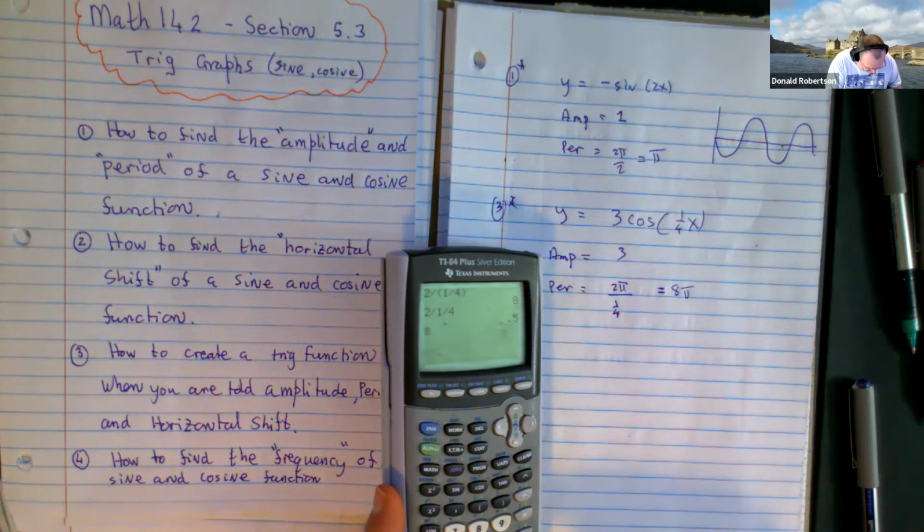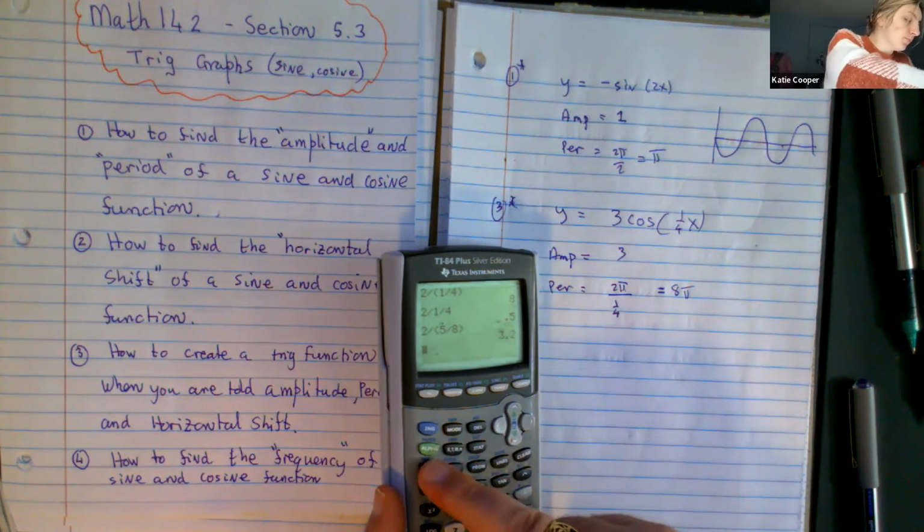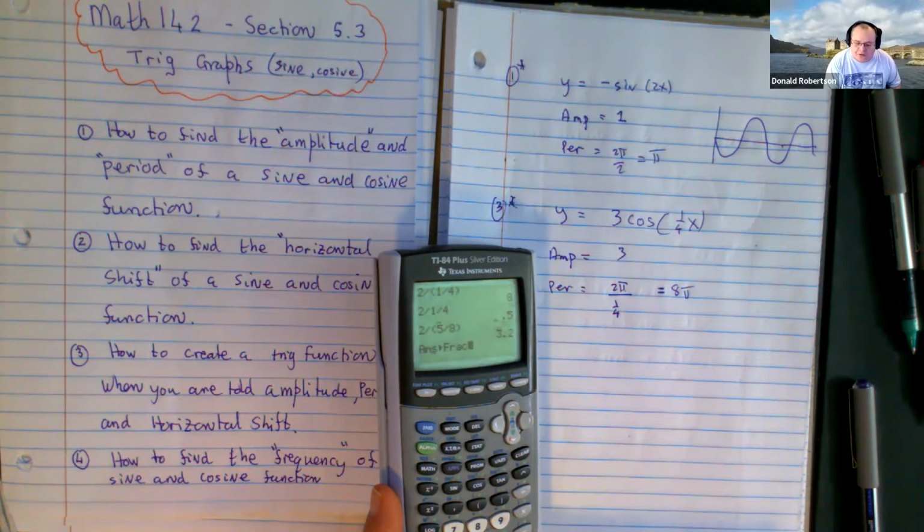So if you want to do 2 divided by 5/8, you would put a bracket round the 5/8. And when you hit answer, you're going to get that. But then you just go math, number 1, which basically says turn my answer into a fraction, and that would be the period, 16/5 pi.